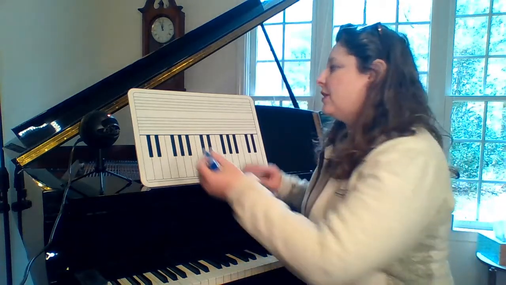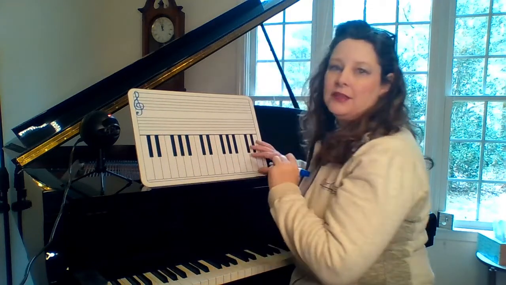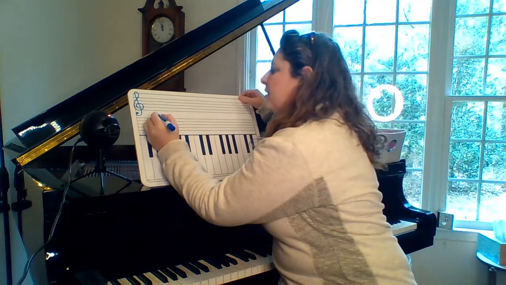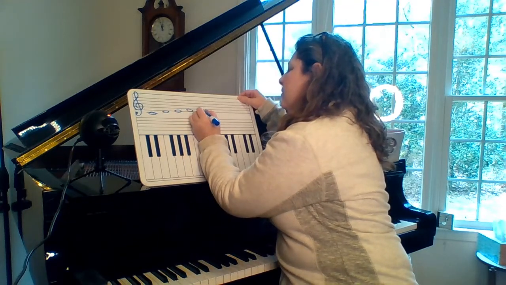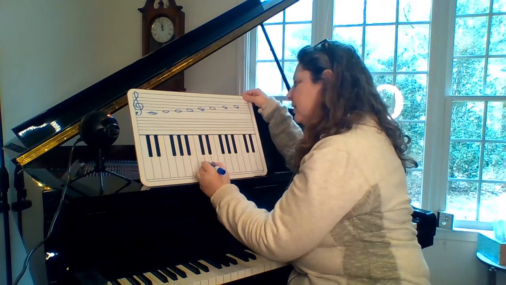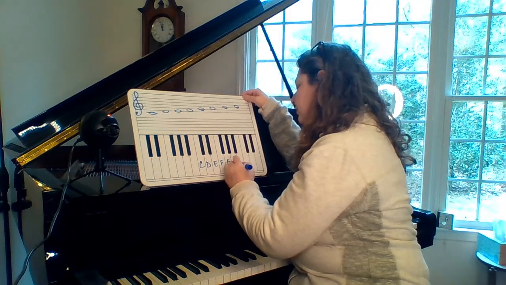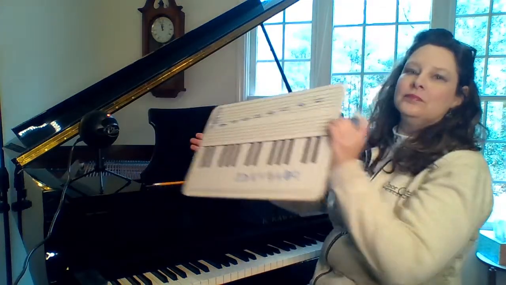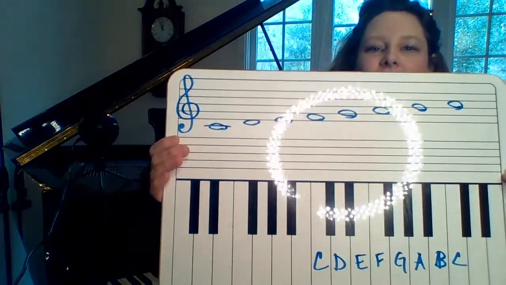So we're going to use a very simple scale. I'm going to notate in the treble clef, and I'll bring this closer so you can see it in just a minute. But first of all, I'm going to draw on the staff the notes of the C scale. And I'm also going to write the notes here on the keyboard. Okay? So there you can see I have my C scale drawn. Hopefully you can, I'll get the light out of the way there.